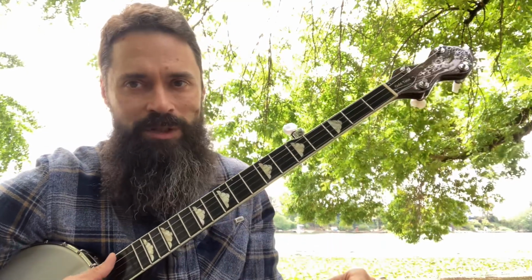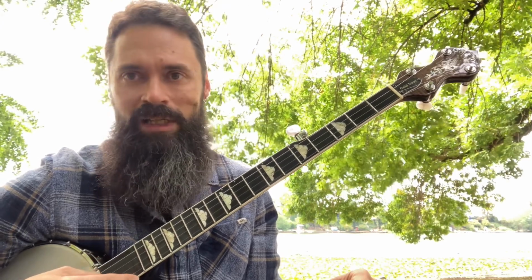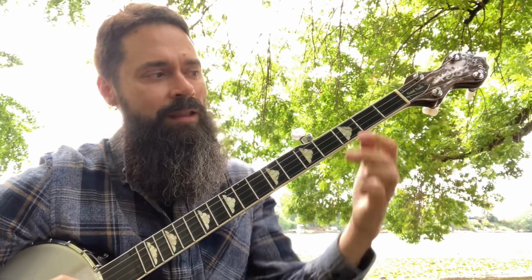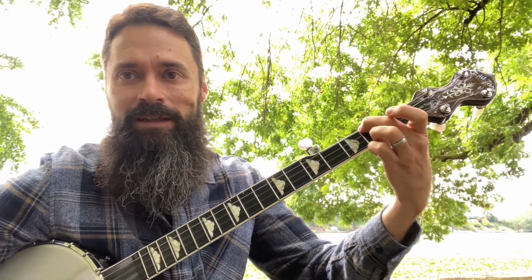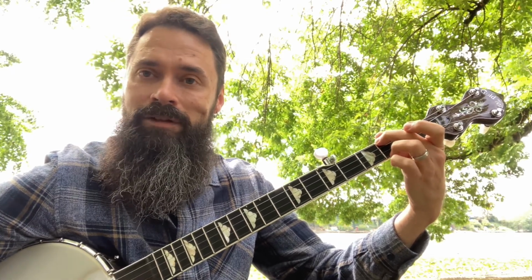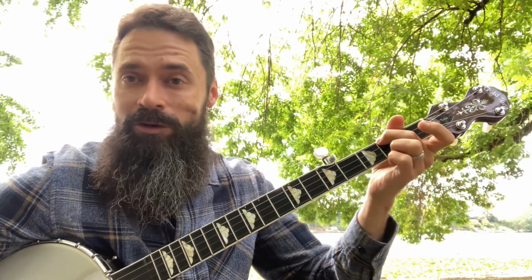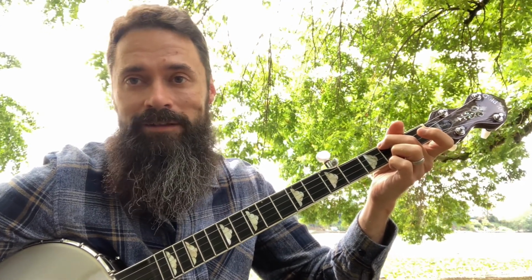Notice that open G chord is using that D, G, B, D. The E minor chord is E, G, B, D, right? Because your 1 chord is the 1, 3, 5, and your 6 chord, which is the E minor, is 6, 1, 3, right?